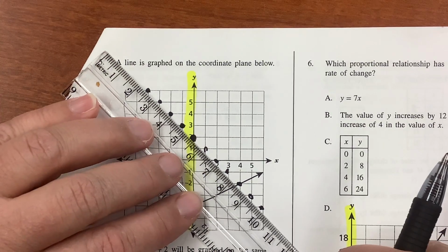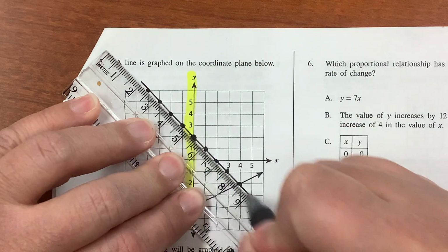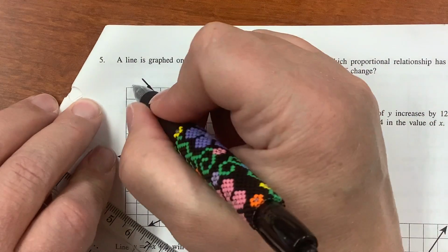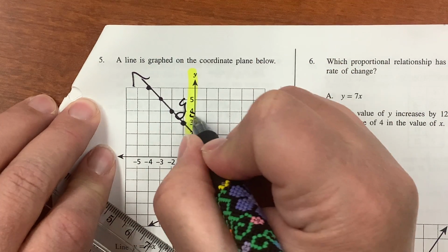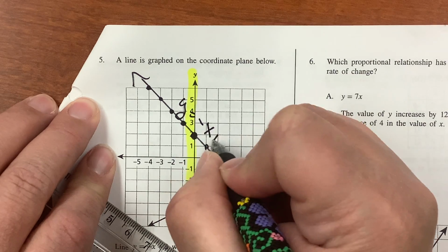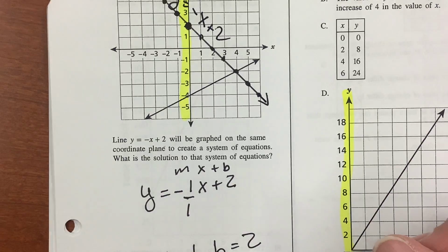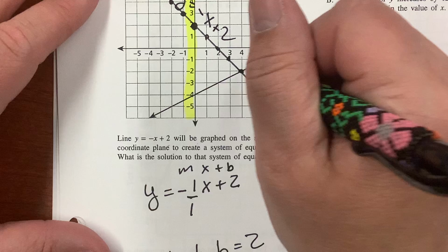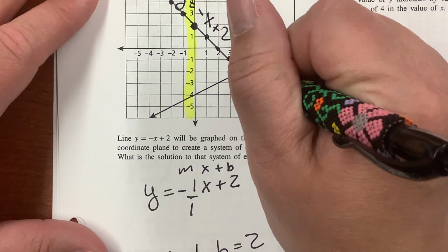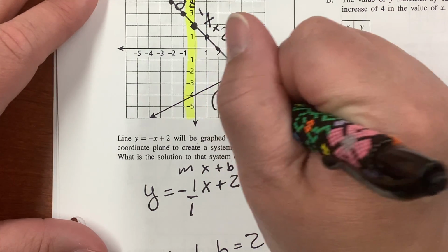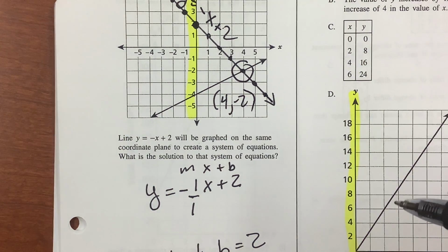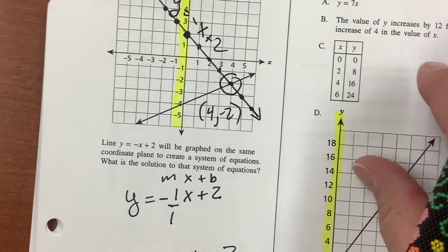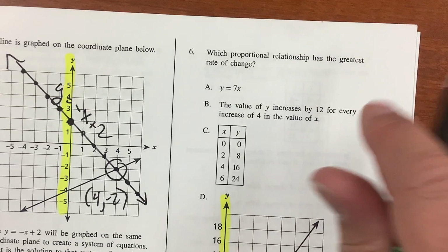Here we go. Connect those points. Draw the line on here. This is y equals negative x plus 2. And then it says, what is the solution? We didn't do solutions to systems. Sorry about that, guys, but it's right here. It's (4, -2). All it is, is where the lines cross. That's a solution. Yay, I just covered a whole chapter in one problem. We will just skip that one.